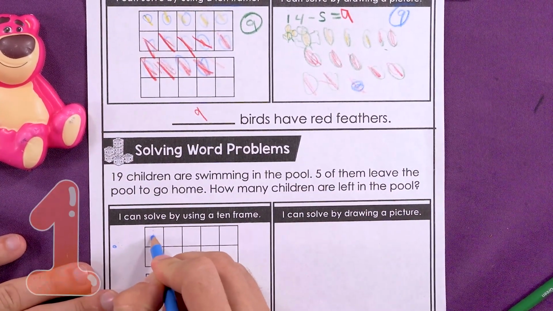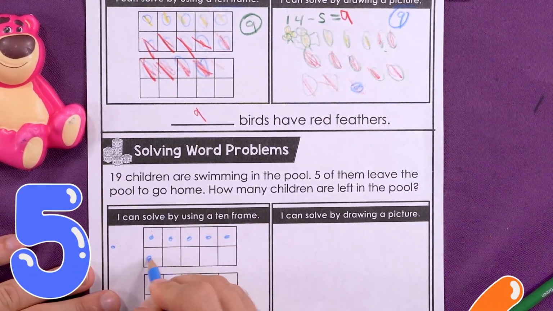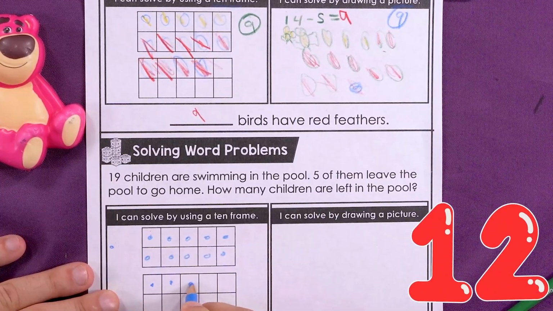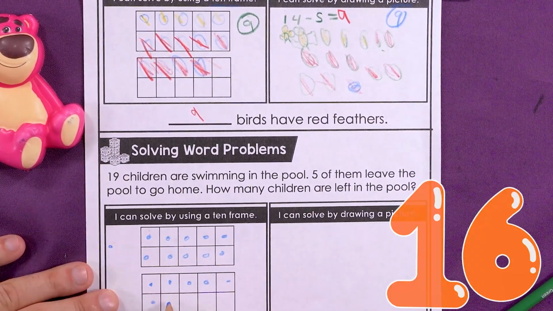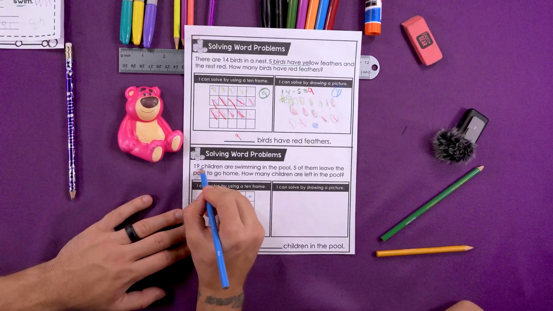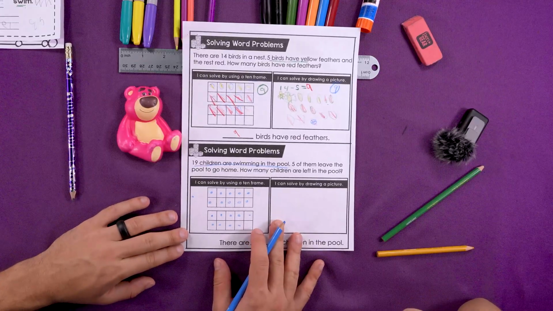Okay, like this. 1, 2. Count with me. 3, 4, 5, 6, 7, 8, 9, 10, 11, 12, 13, 14, 15, 16, 17, 18, 19. Okay, so we have 19 children in the swimming pool. 19 kids. It's a lot of kids in a swimming pool. Hopefully it's a big swimming pool.